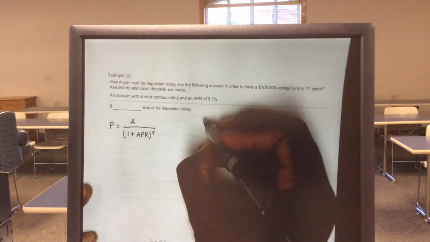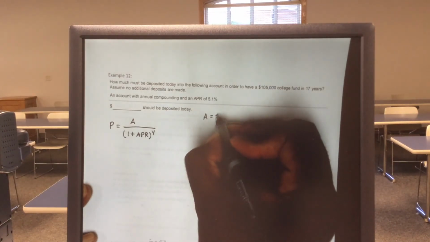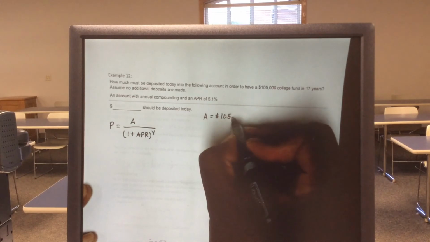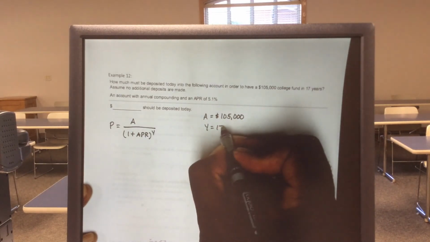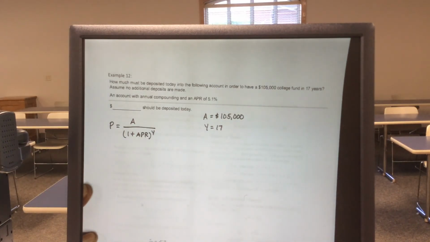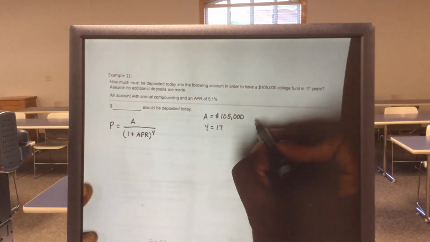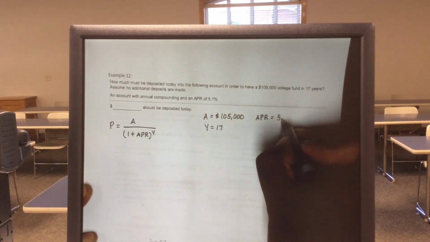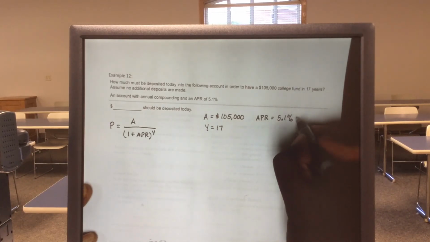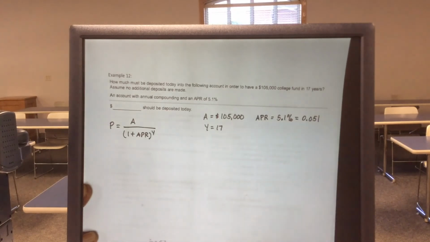Now, in this case here, we want to have $105,000. And Y is going to be 17 because we want that in 17 years. The APR, the annual percentage rate, is 5.1%, but as a decimal, it's going to be 0.051.